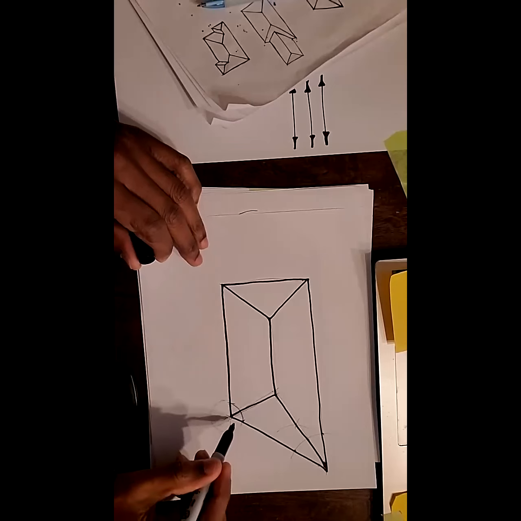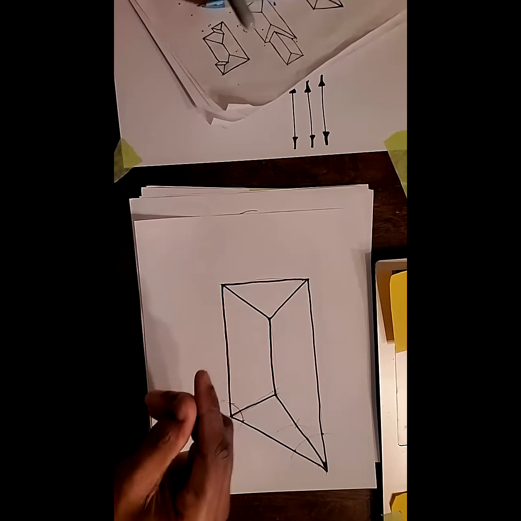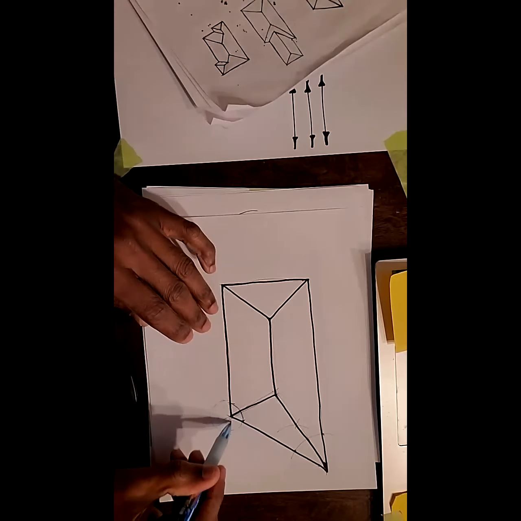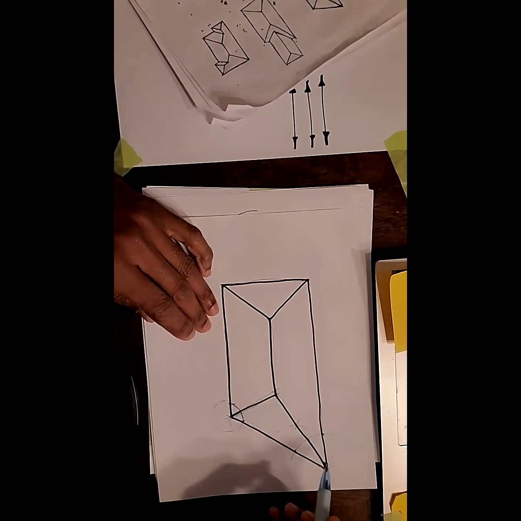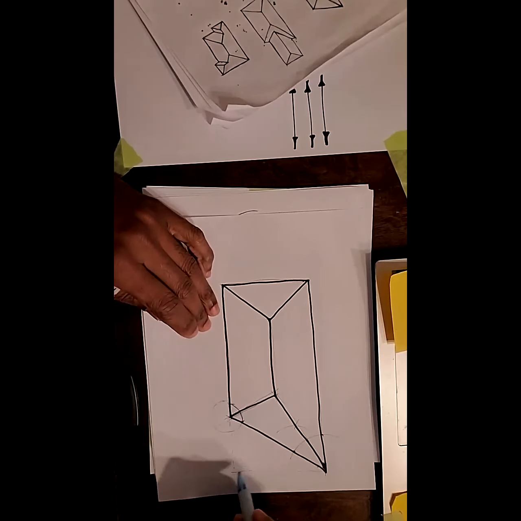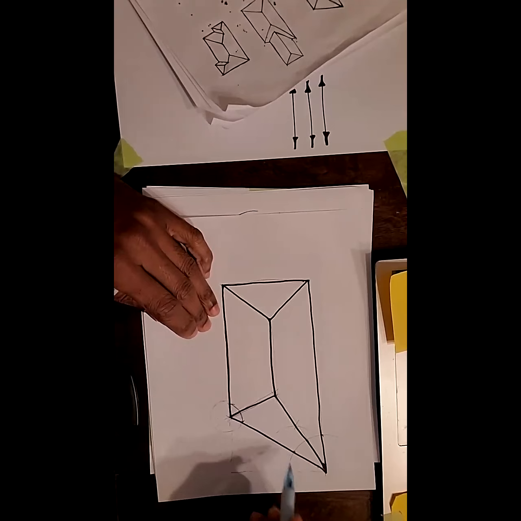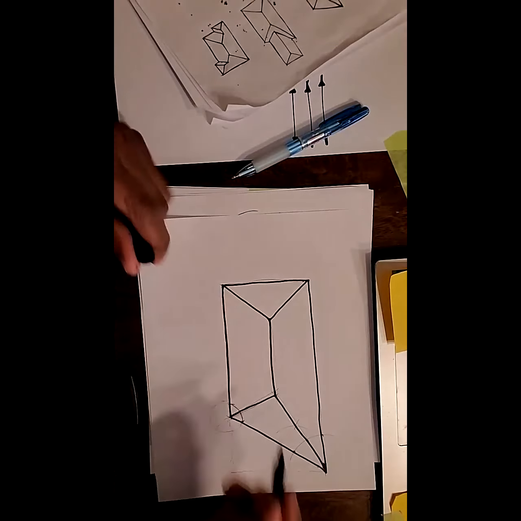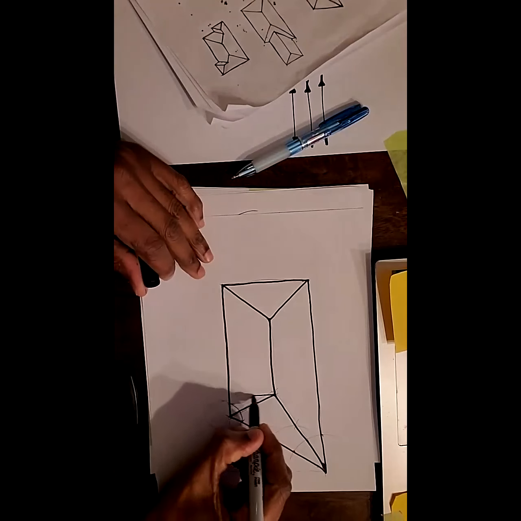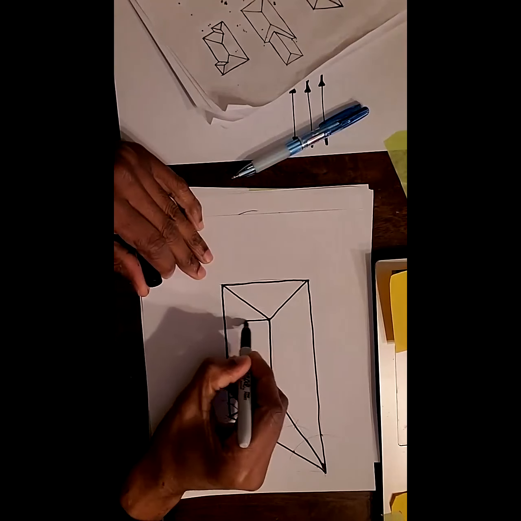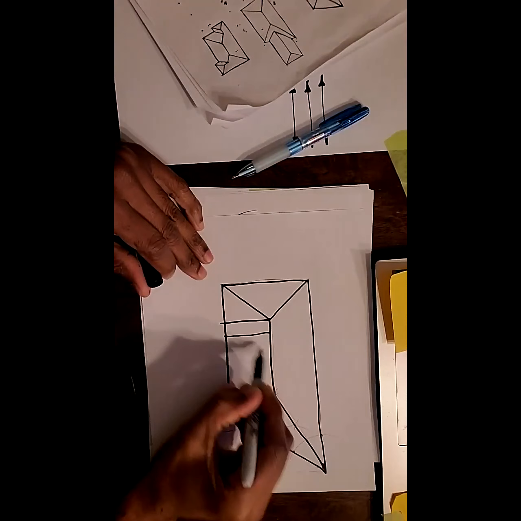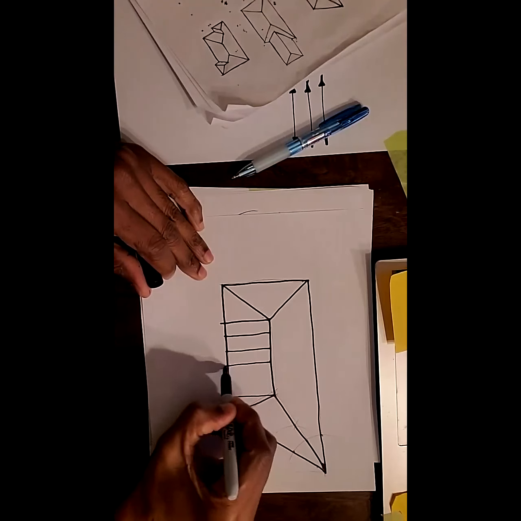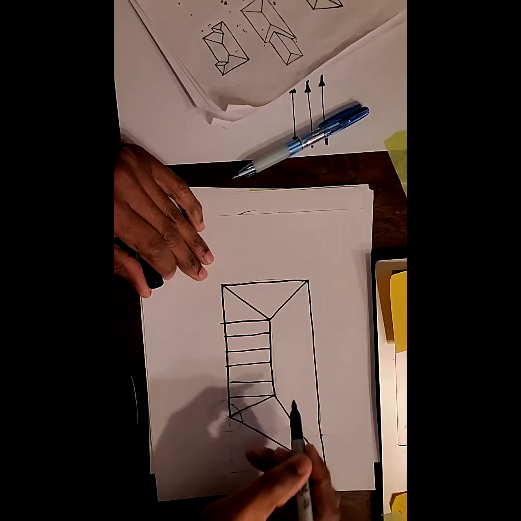In a case like this, we would not draw the rafters perpendicular to this line as the rule dictates. We would draw it like this. The rafters would be like this. Again, start with that. Mark off here 600. Offset that 600.